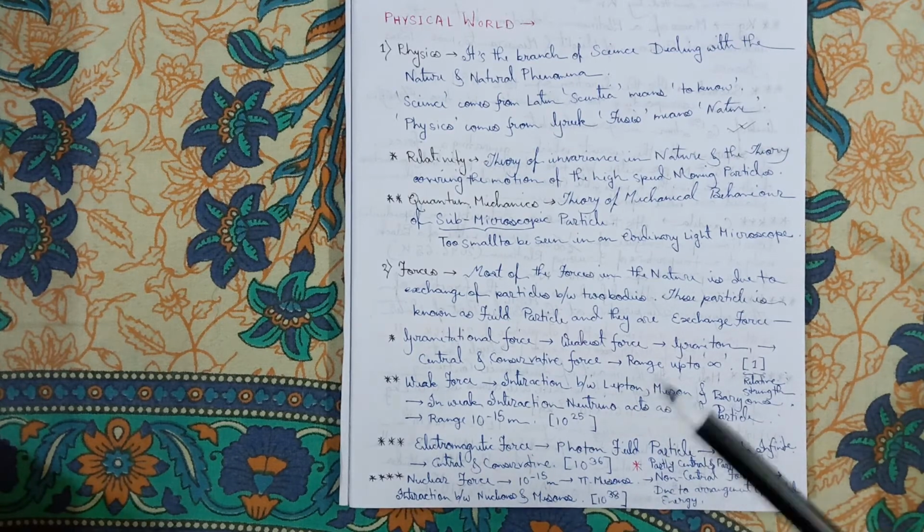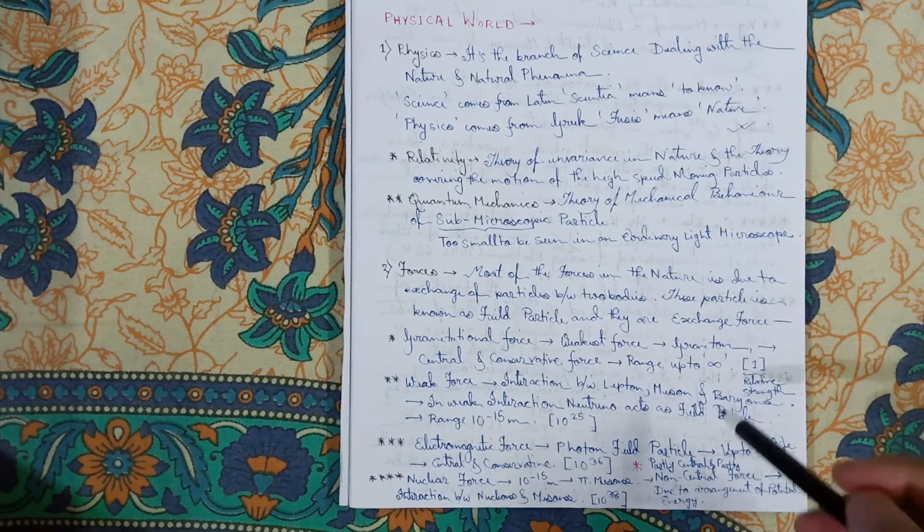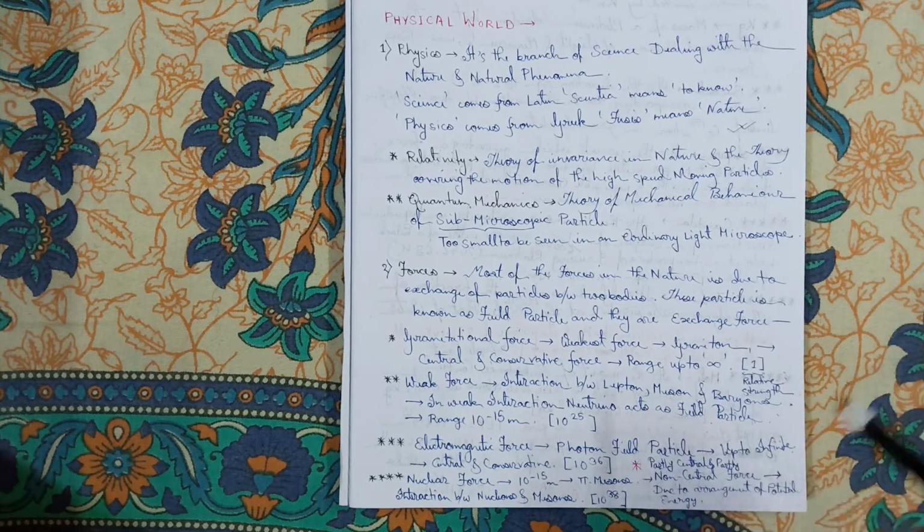And next, weak force. Weak force acts in the nucleus, the interaction between leptons, mesons, baryons, which are elementary particles. And in some weak interactions, neutrino acts as the field particle. So neutrino, you have probably heard of it in nuclear physics, or in class 12 you will hear about it. I will limit it to here. And the range is very, very small, quite a femtometer actually, but the strength with respect to gravitational force, the weakest force, is 10 to the power 25 times.